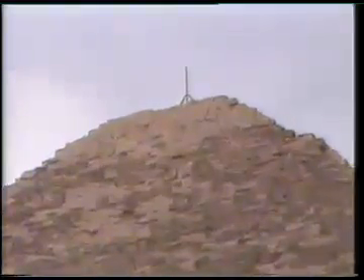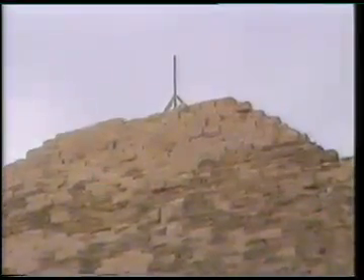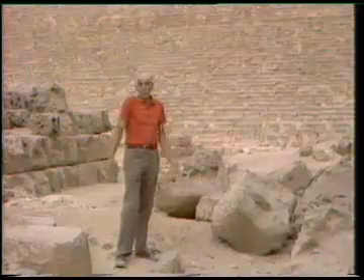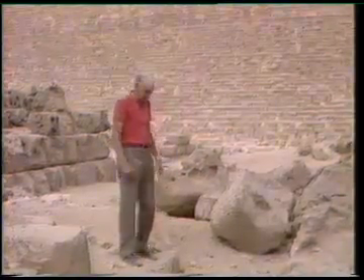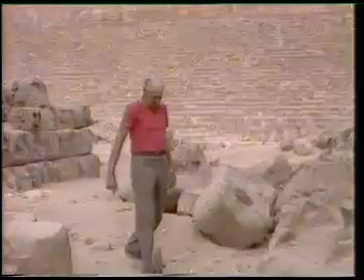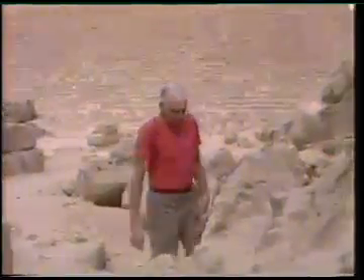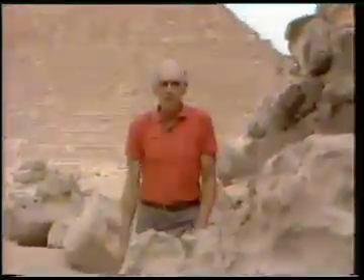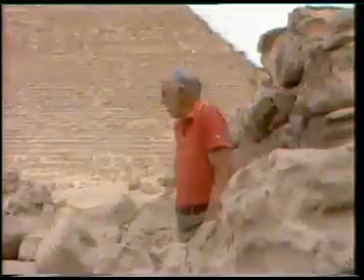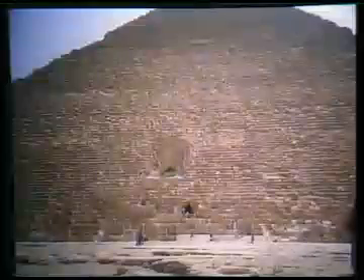You might notice the top is a little bit flat. It's 10 metres lower today. That's because local builders have taken stones from the top for their own building purposes in Cairo. Well, how was this pyramid entered? What was it like at the beginning? Well, we'll go around the other side and have a look at that.